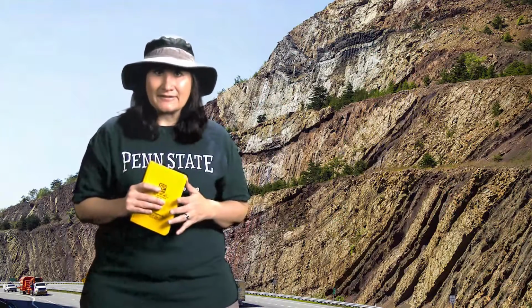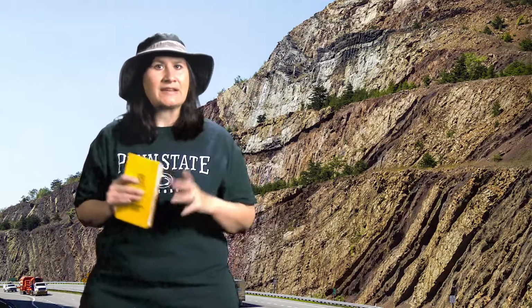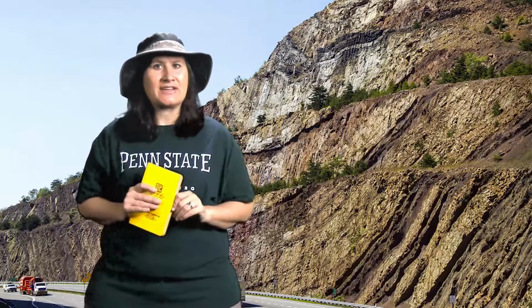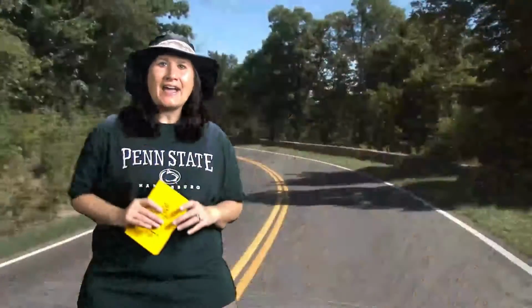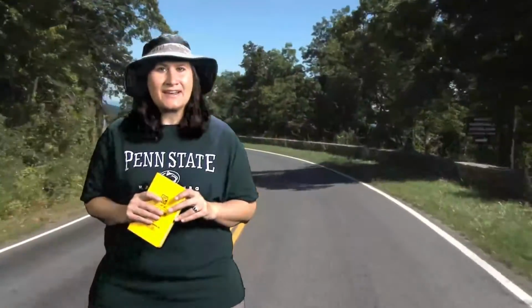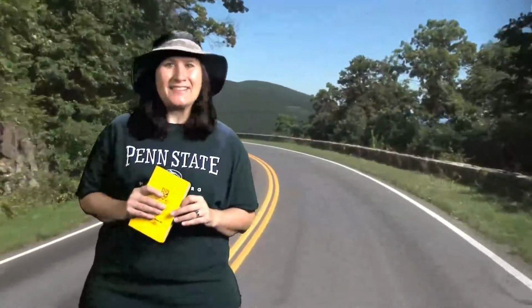So we have looked at anticlines, synclines, domes, and basins. Keep these structures in mind as you work through the lesson activities, especially the second activity in the lesson. And as you drive through the mountains in Pennsylvania, look for these structures in the road cuts.